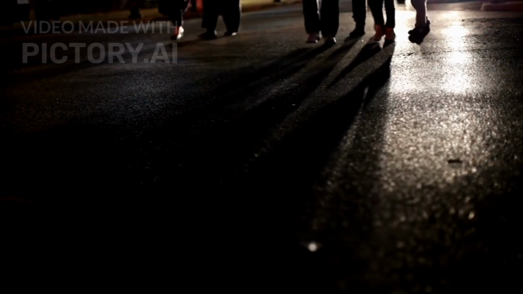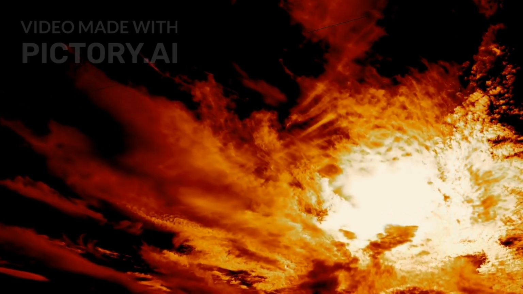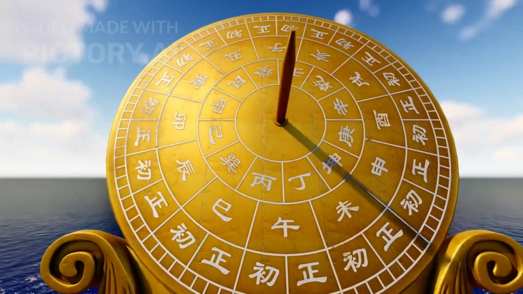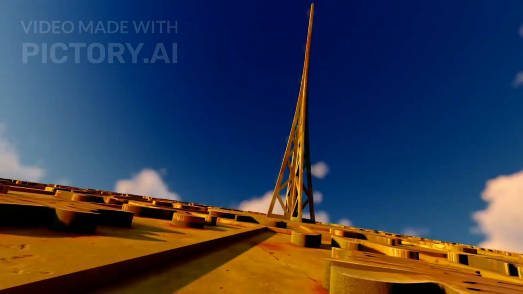Shadows also tell us a lot about the position of the light source. When the light source is low, like in the early morning or late evening, shadows appear long. When the source is directly above, like at noon, shadows are very short. This principle is used in ancient sundials to measure time using the shadow of a stick.